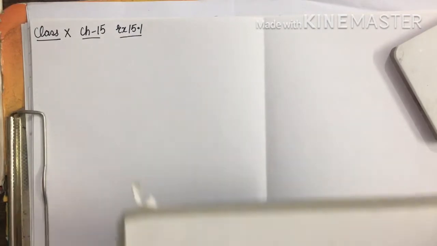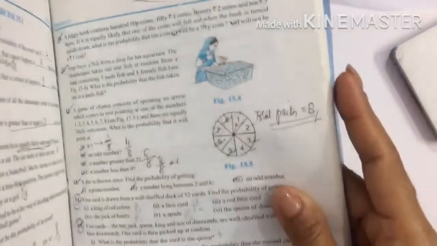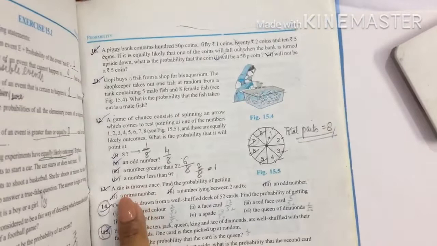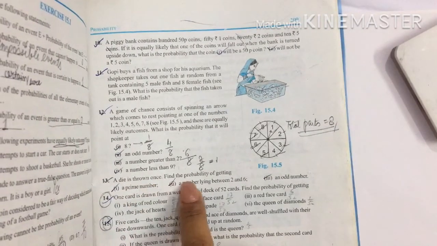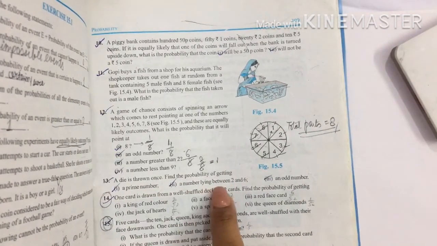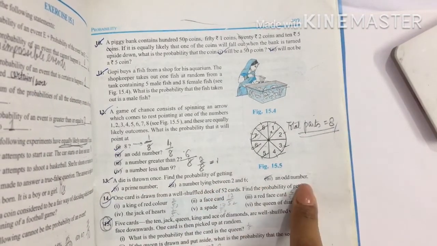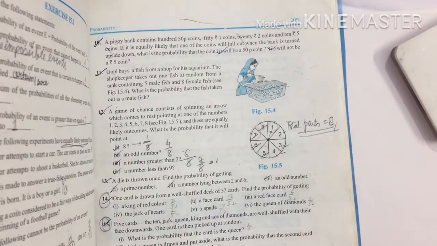Alright students, this is the second part of exercise 15.1. We have done up to 12th question. So let us take up 13th question now. 13th question, a die is thrown once. Find the probability of getting a prime number, a number lying between 2 and 6, an odd number. So let us just do it a little in a proper way, the way you can write in exam.